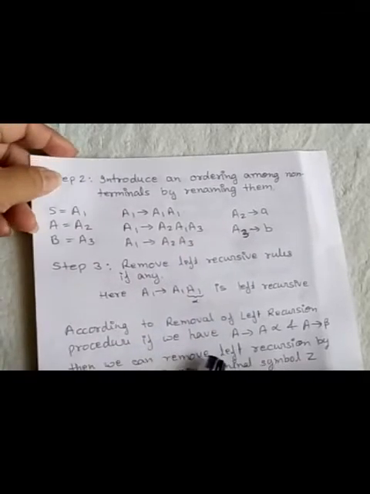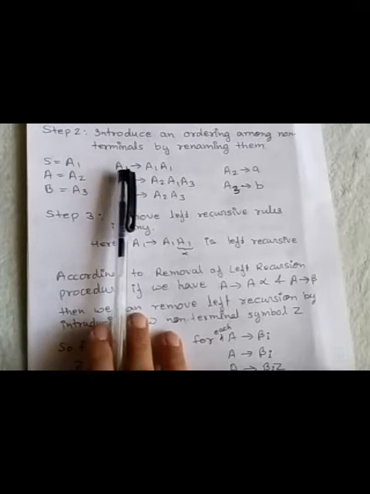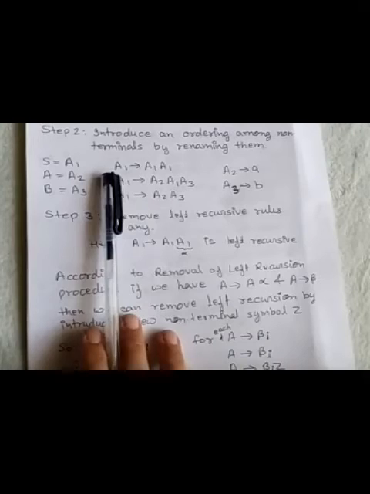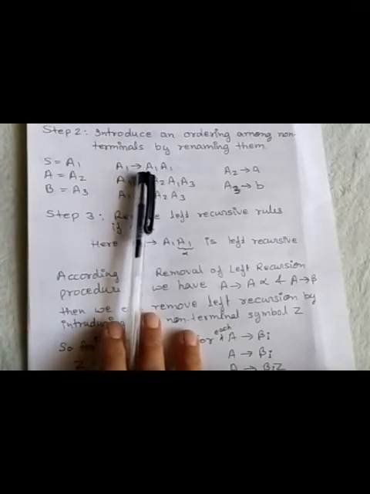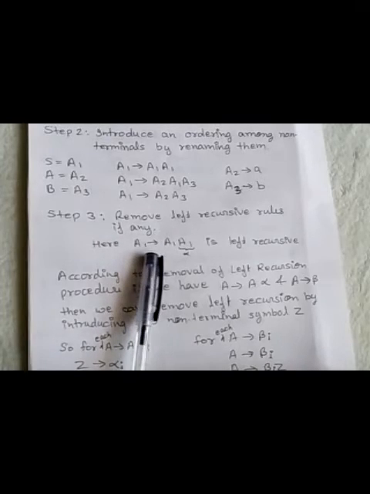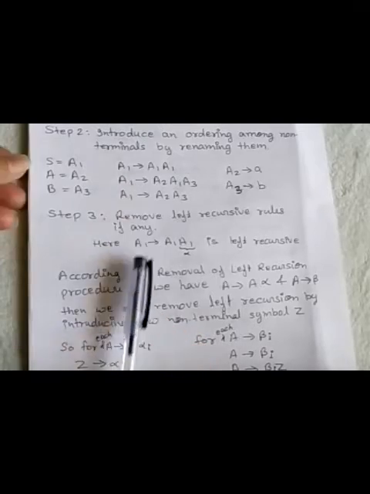Now come to step 3. In step 3, look at step 2. Here we have this A1 tends to A1 A1. A1 is a left recursive rule, because A1 is occurring at the left hand side of the entire string, right? So in step 3 we remove left recursive rules, if any, right? Here we have only one left recursive rule.